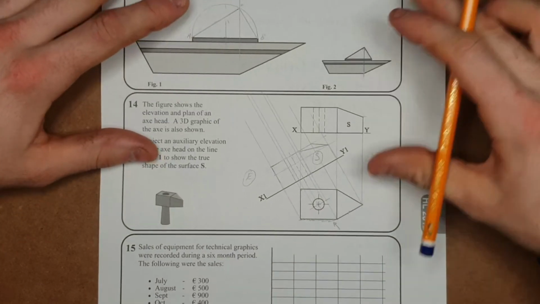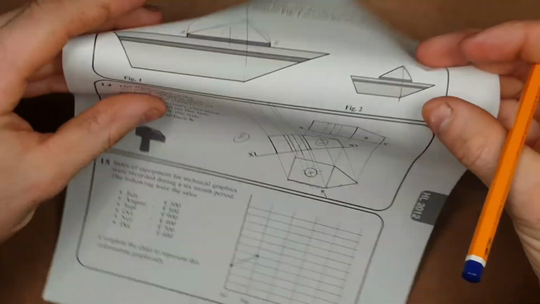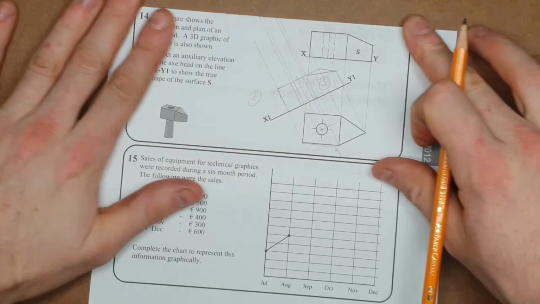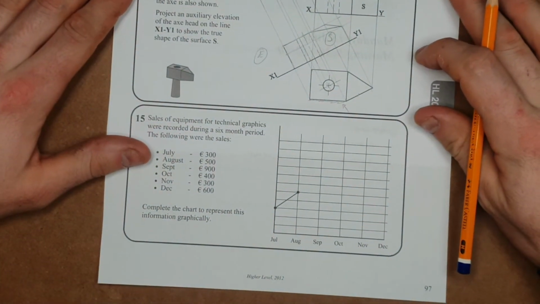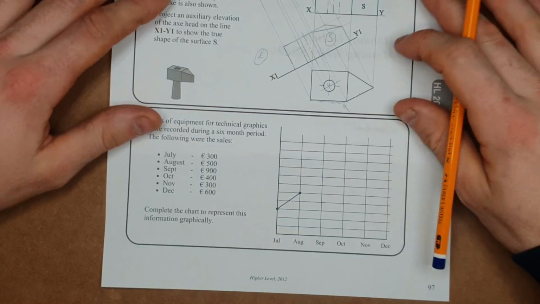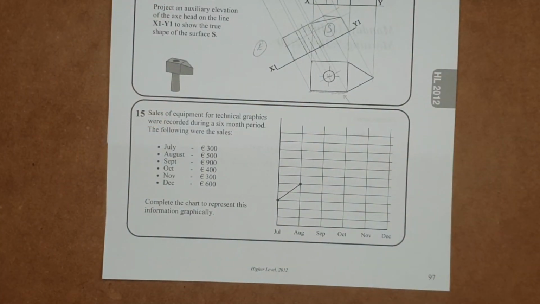Final question. Final question for 2012 Junior Cert Higher Level Section A is a bar chart. Or sorry, it's not a bar chart, it's just a chart this time. It's always a chart, a pie chart or a graph of some sort. What are we looking at here? The sales of equipment for technical graphics were recorded during a 6 month period. Nicely getting the plug in there. The following were the sales.